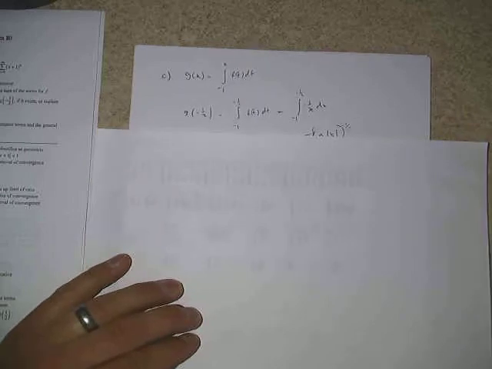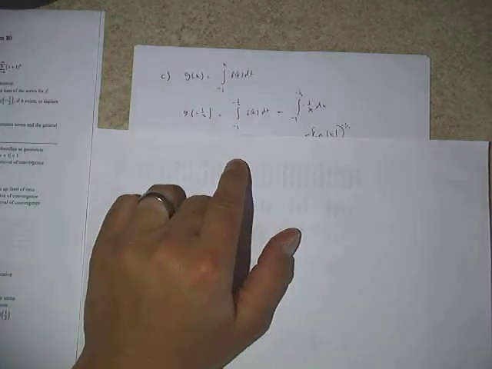Okay, next part. They tell us that we have a function g that's defined by an integral. And with that function g, we are asked to find the value of g of -1/2 if it exists, or explain why it can't be determined.